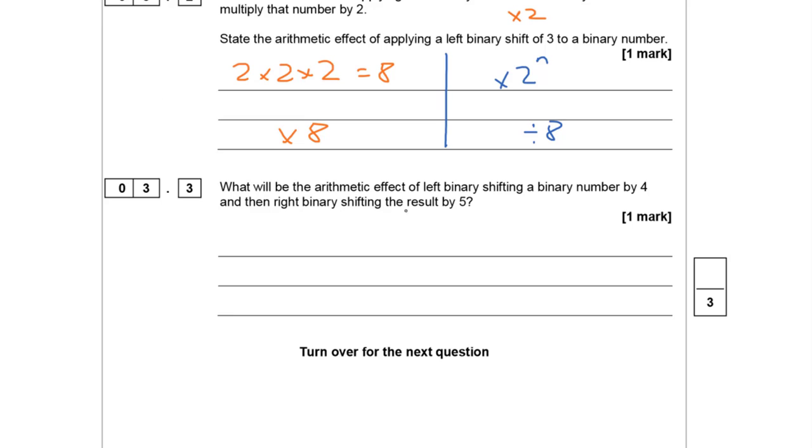Actually the next question does use that idea. What will the effect be of a left binary shift of 4 and then a right shift of 5? Left is times 2 to the 4, and the right shift by 5 is divide by 2 to the 5. You don't have to actually evaluate these. You can just go, we're timesing by 2 to the 4 and then dividing by 2 to the 5, so in terms of the powers, the 4s cancel each other out. So we're going 2 to the power 0 divided by 2 to the power 1. So we're dividing by 2.